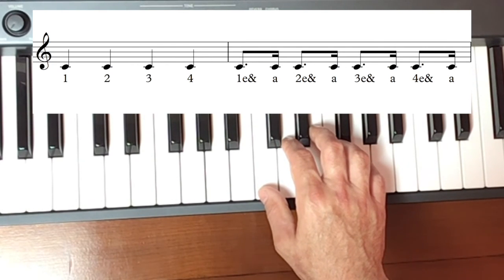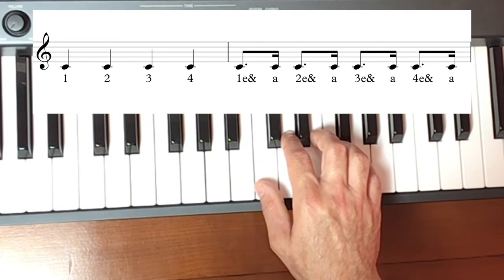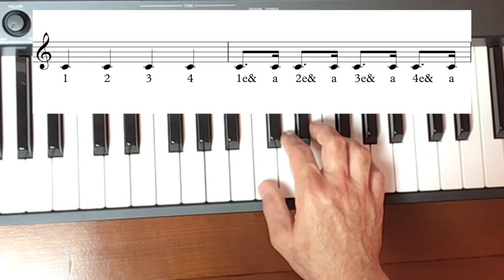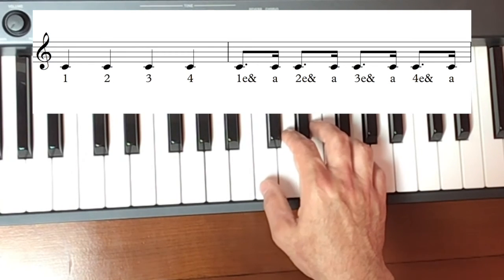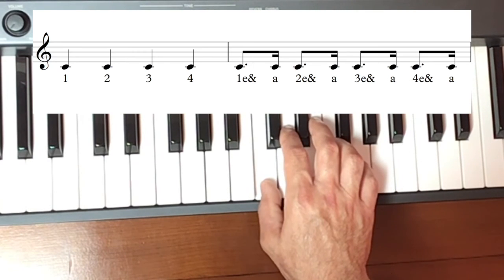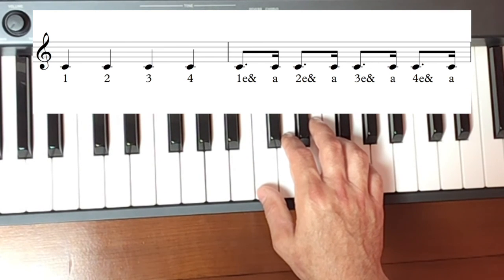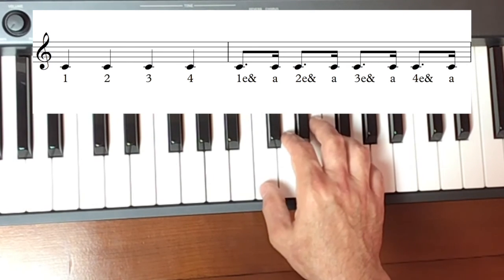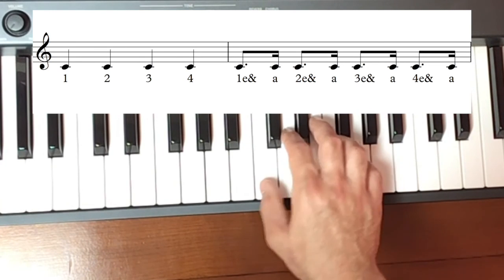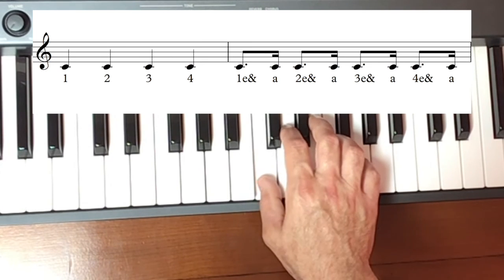So here we go with this one. 1 measure for nothing for exercise 4. 1, 2, 3, 4. 1, 2, 3, 4. 1 E and 2 E and 3 E and 4 E and. Okay, one more time for exercise 4. 1 measure for nothing. 1, 2, 3, 4. 1, 2, 3, 4. 1 E and 2 E and 3 E and 4 E and.